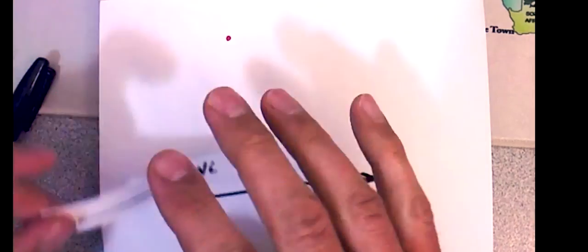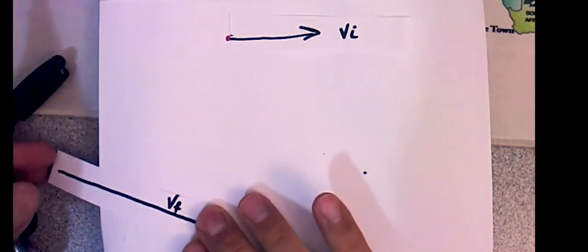Now, how do we figure this out? Well, let's take a look at it from this point here. I'm just going to make a little red dot here. We're going to assume that is our starting point for reference. Now, we're going to have our initial velocity, and then we're going to speed up, and now we're traveling faster. There's our final velocity. So how do we calculate acceleration?